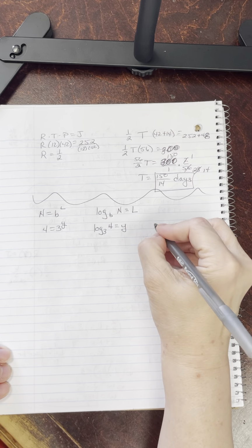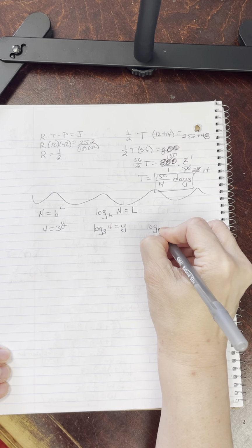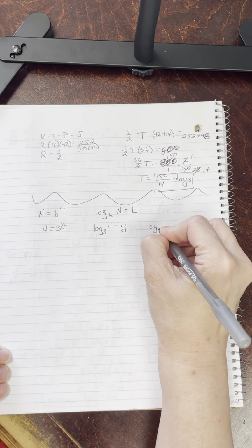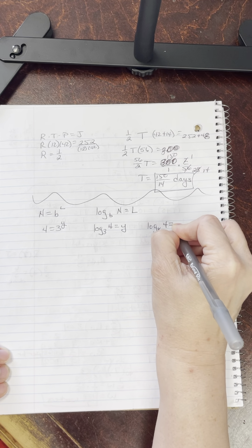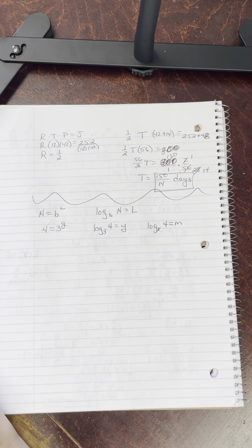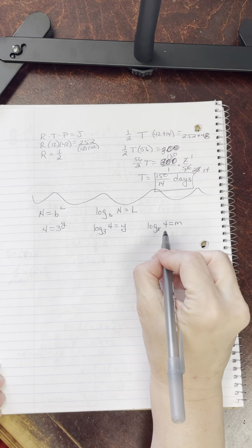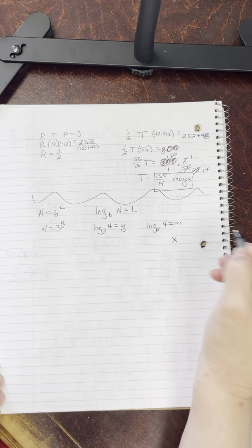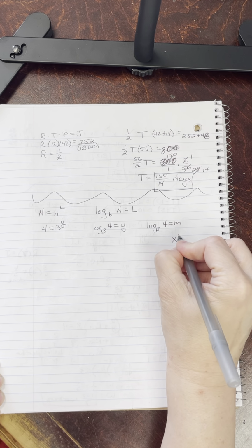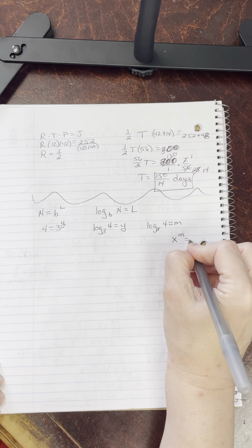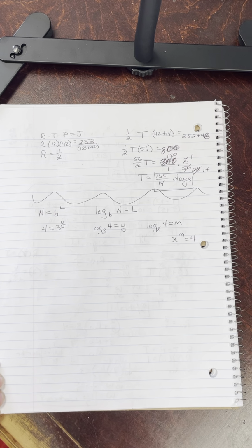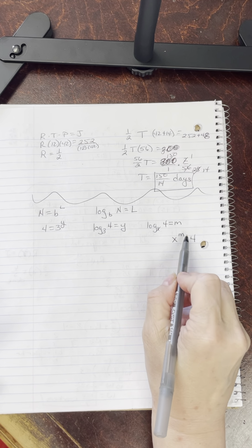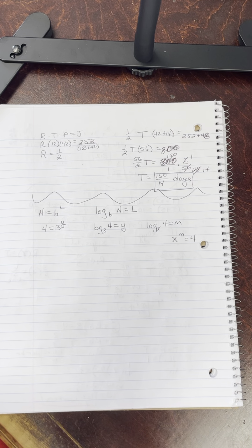Example 2 gives you log base x of 4 equals m, and they say put this in its exponential format. The base is x, so it will remain the base. The equal part is the exponent, and it will equal the large number, which is 4. So now you're asking yourself, what base to what power would give you a 4? But we're not solving in this, we're just doing the rearranging.